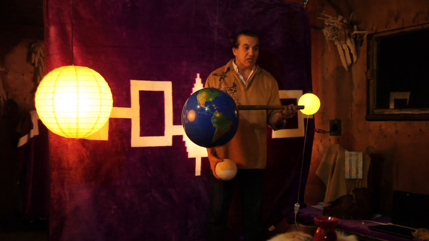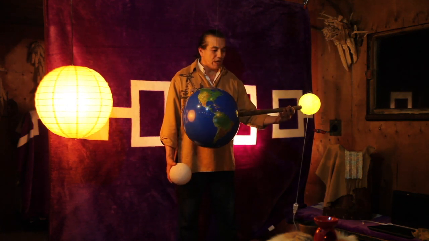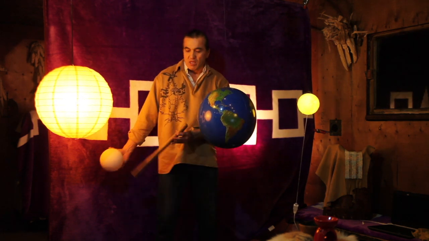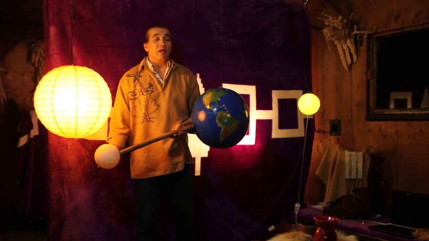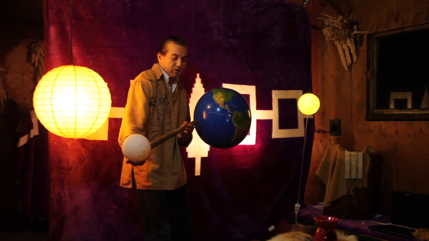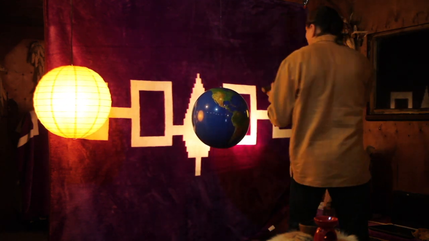You can put this stick, I don't know if you can see it in the video, directly in between our mother earth and our grandmother moon. That is the solidness that connects the two. So when our grandmother moon started turning around the earth, that's what started turning our mother earth.